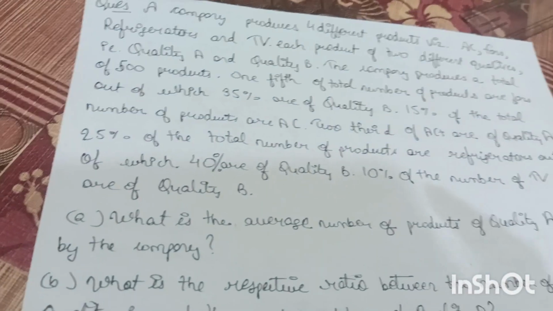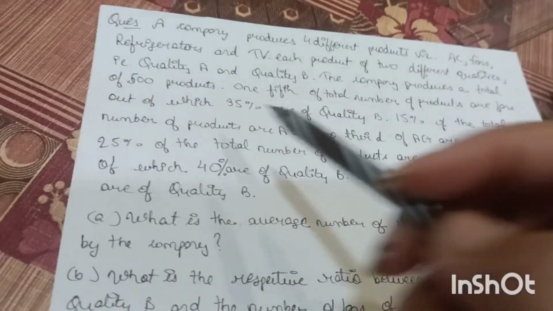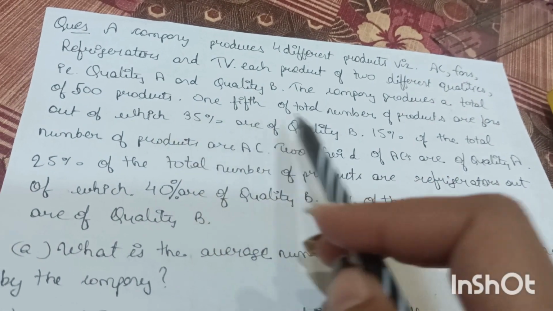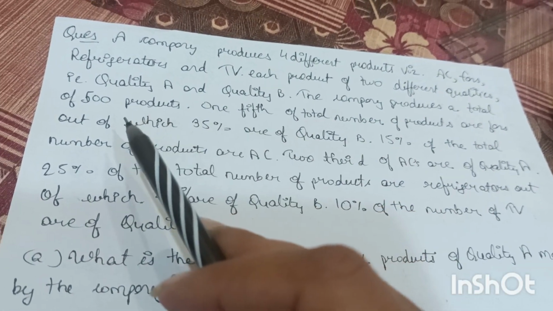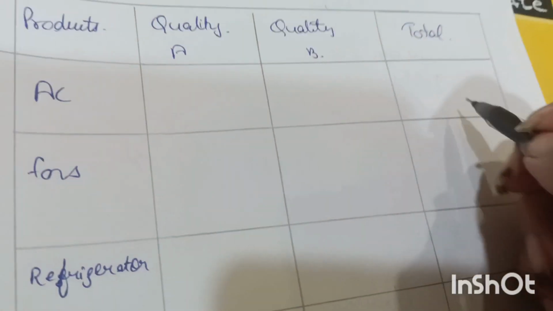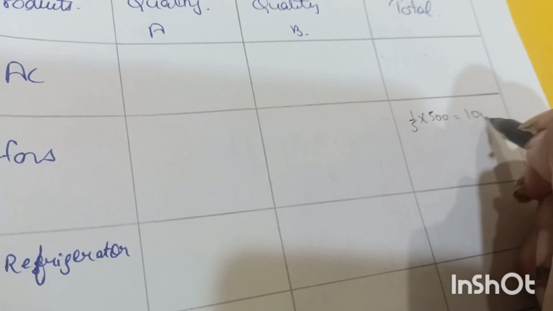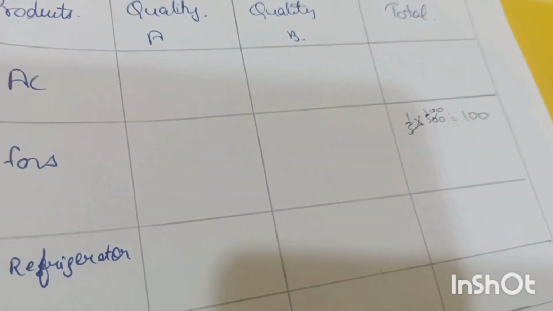Okay. So in this question, we have been given the total value of products are 500 and 1/5 of the total products are fan. So fans, 1/5 of the total. 1/5 of the total is 500. So you'll get 100. Okay.